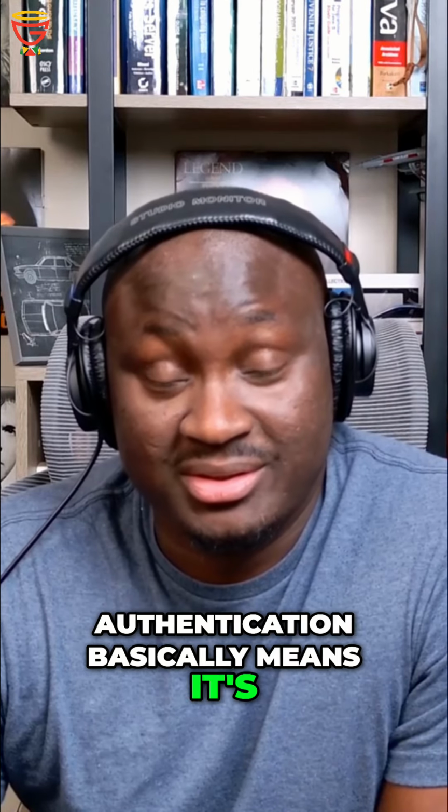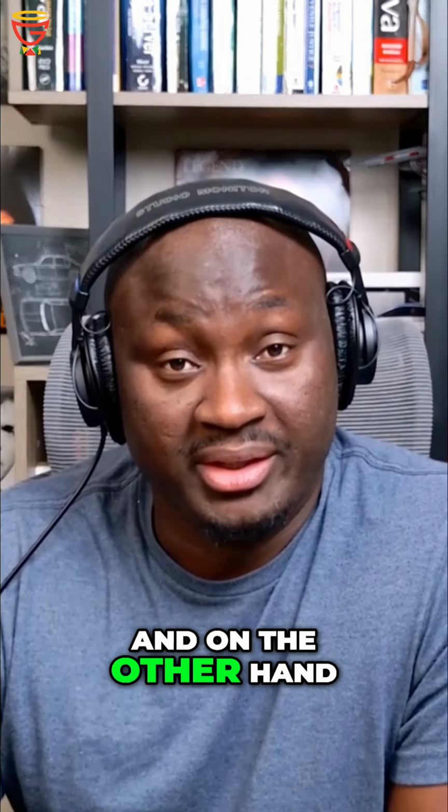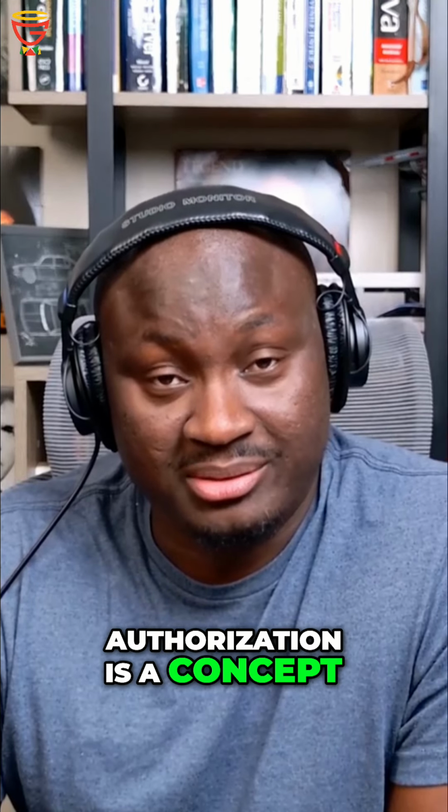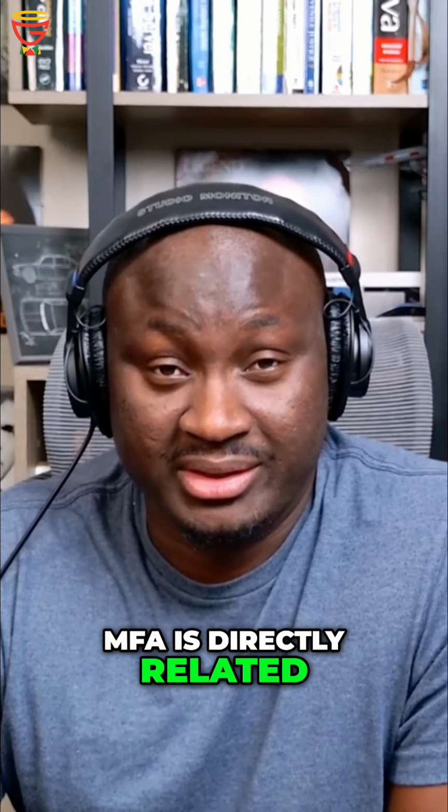Authentication basically means it's a way to verify the identity of a person claiming to be who they are. And on the other hand, authorization is a concept that essentially determines if a person has the permissions or rights to do what they're trying to do. MFA is directly related to authentication.